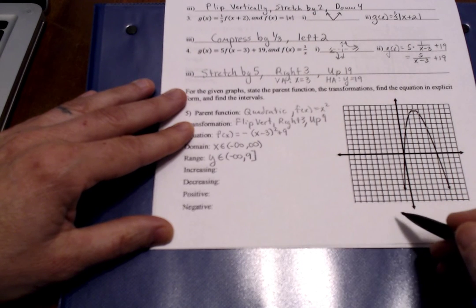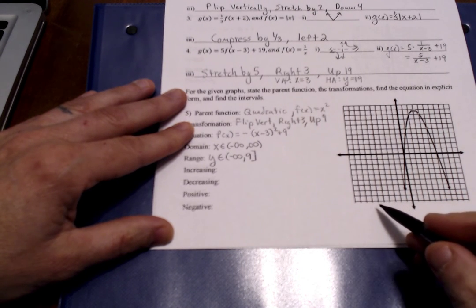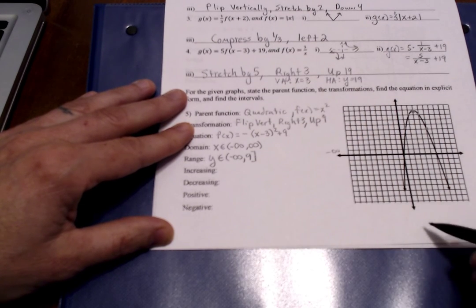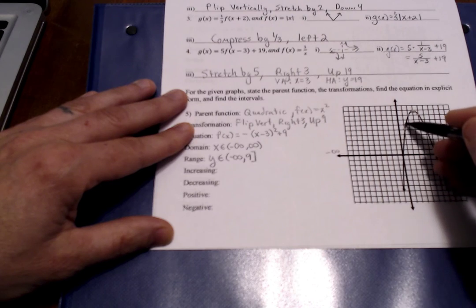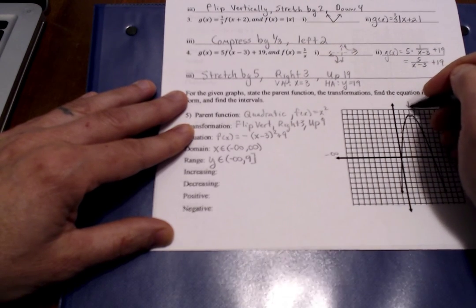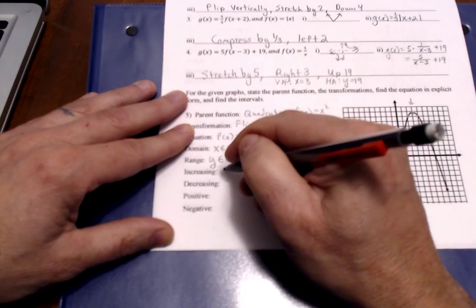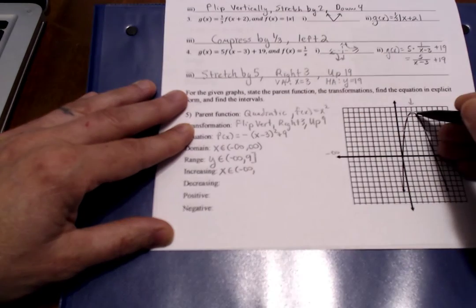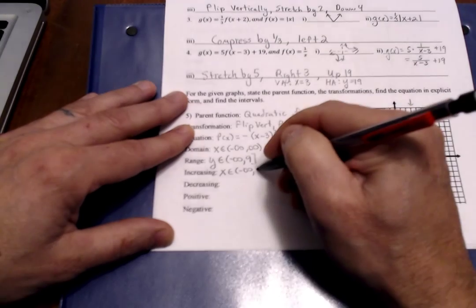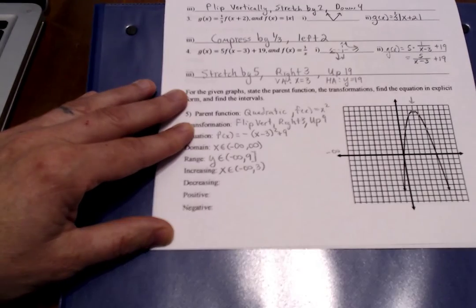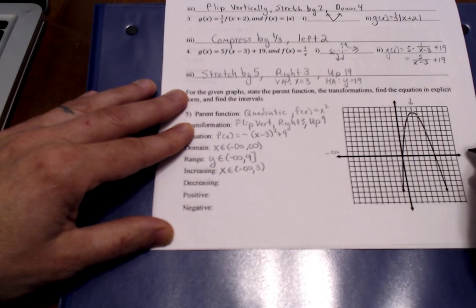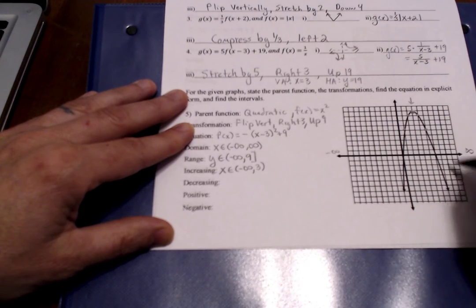Increasing. Where is this graph rising as we go left to right? Well, if we start out at negative infinity, this graph is clearly rising all the way until it gets to this x value. So it's increasing from negative infinity all the way to the x value here, which was 3. And then it's decreasing from this value all the way until the end of the x values.